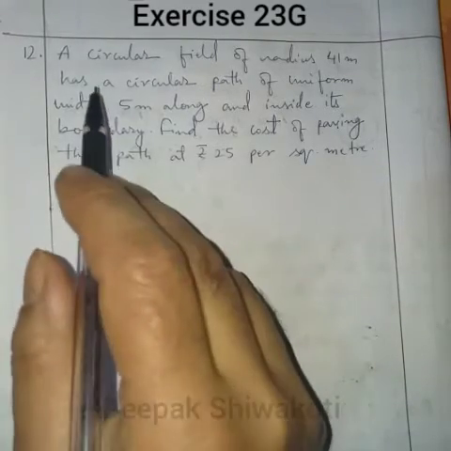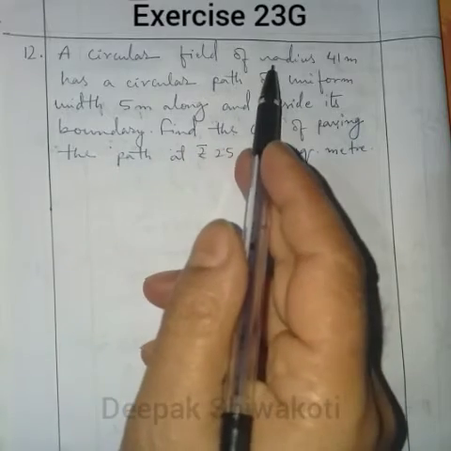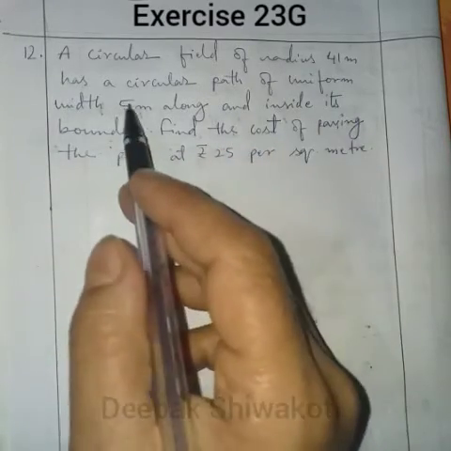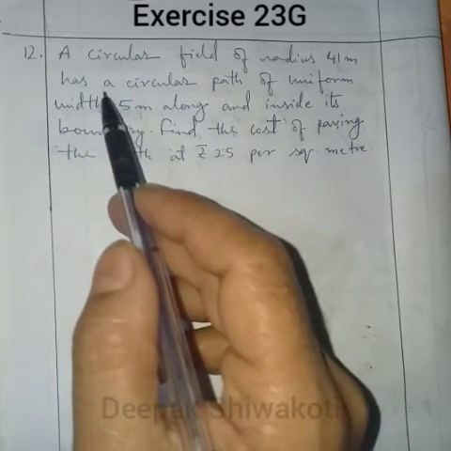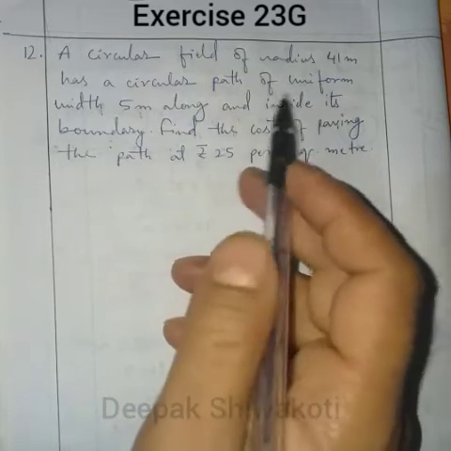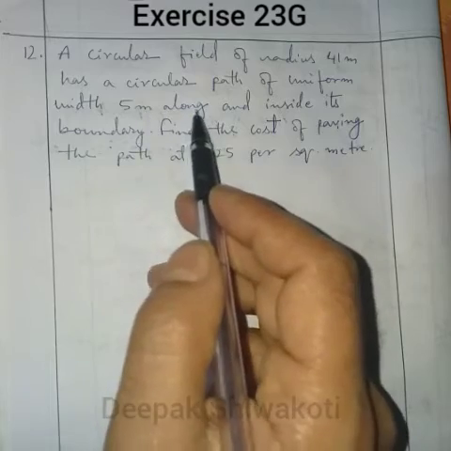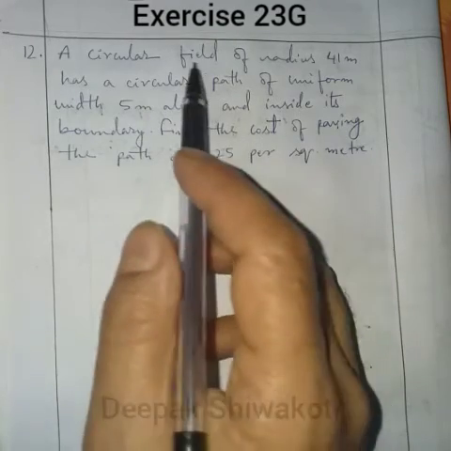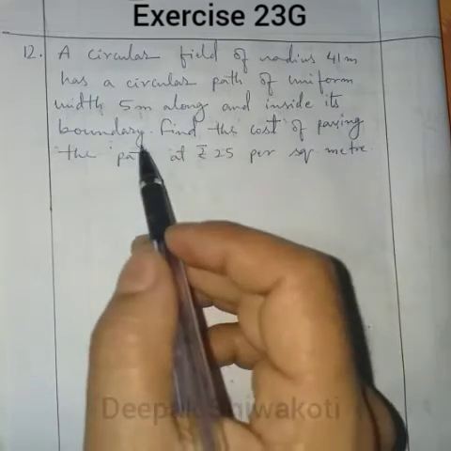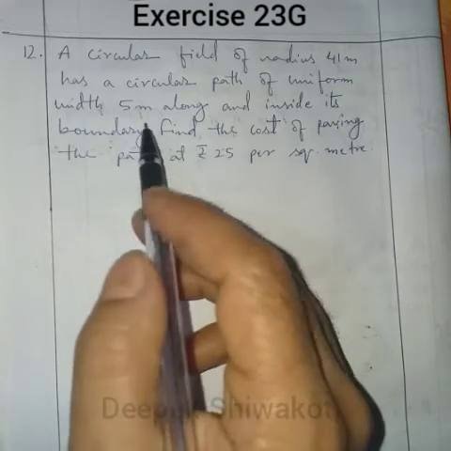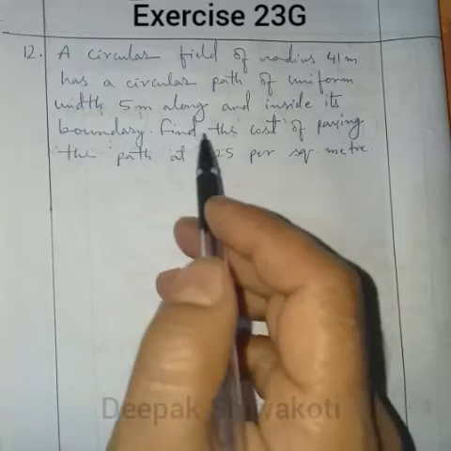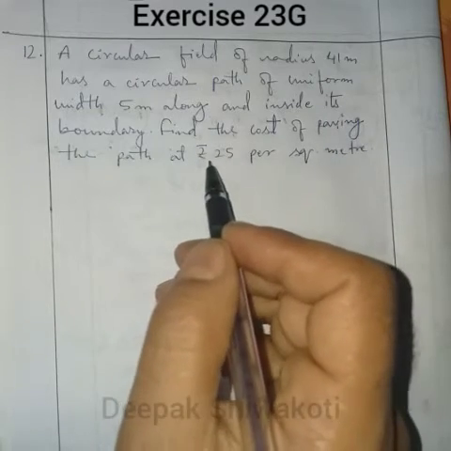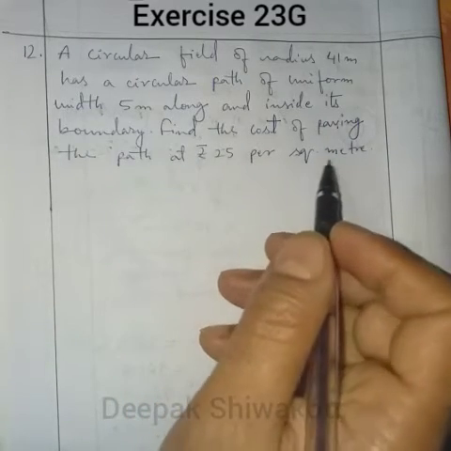Question number 12. A circular field of radius 41 meter has a circular path of uniform width 5 meter along and inside this circular field. Inside its boundary a 5 meter width path is there. Find the cost of paving the path at ₹25 per square meter.